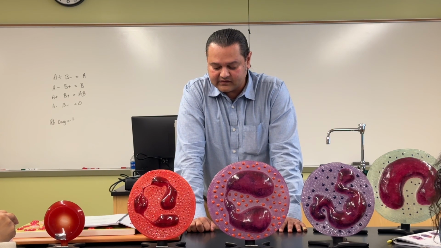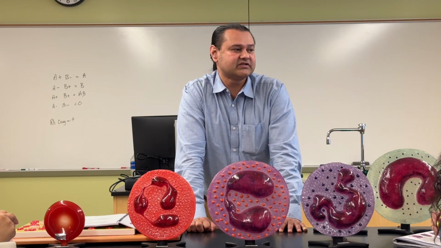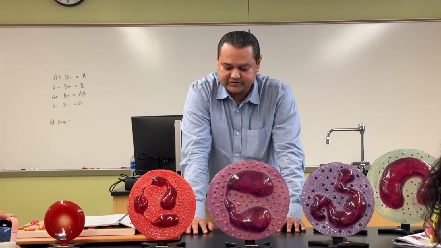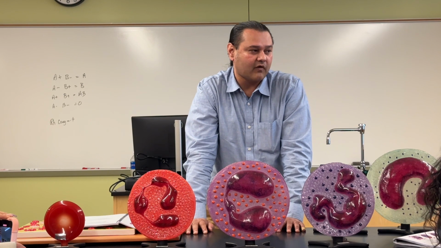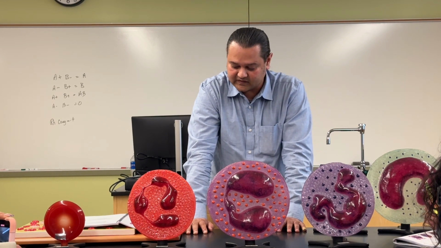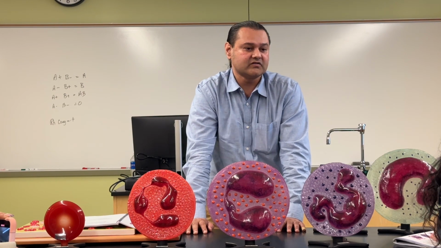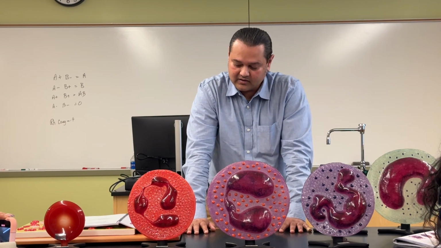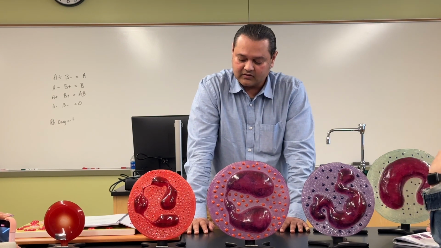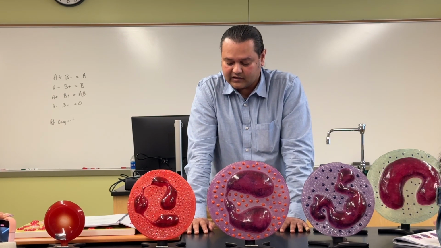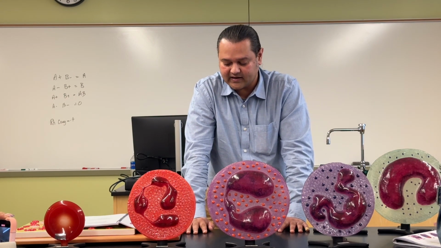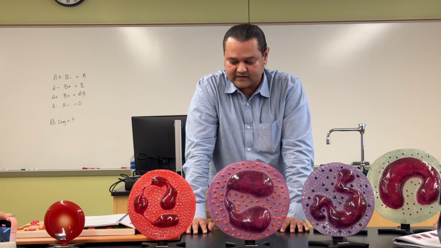Now the first one is a neutrophil, which is about 50 to 70% of your white blood cells, which is the largest percentage of all of your white blood cells. The other name for neutrophils is polymorphonuclear leukocyte. Make sure you know that. The granules, even though it says barely visible, are still there, and that is why it's classified as a granulocyte in the cytoplasm.